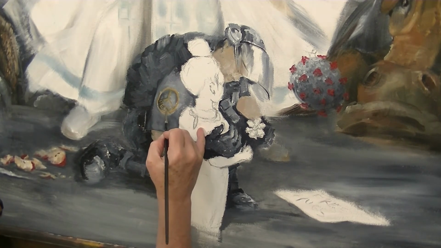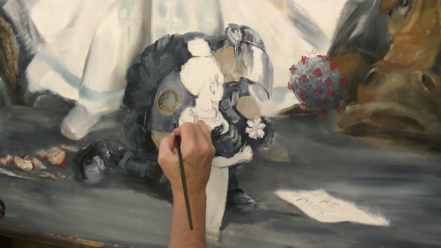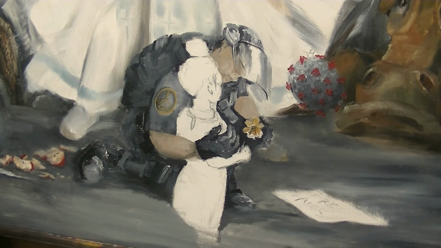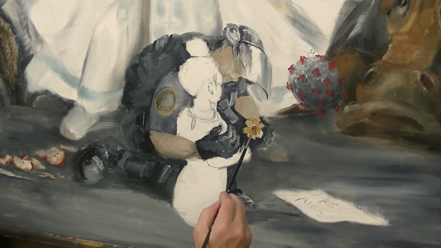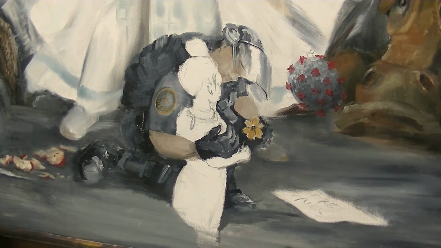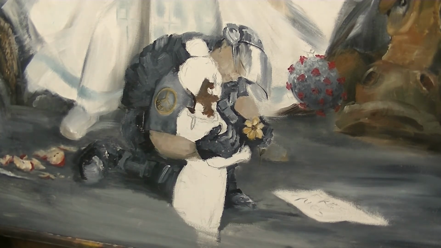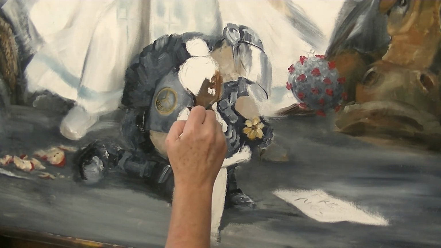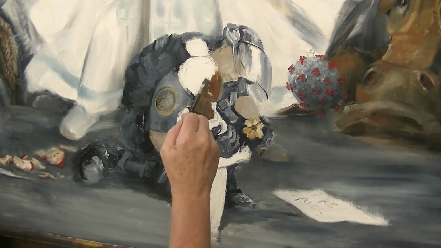And of course I had to have some sort of peace sign in my painting, because what do we all want? Peace. So we're putting that on this arm of the uniform. And also the sign on the floor, you'll see that coming up, for free hugs. Had to have that in there. Classic 2020 anyway.